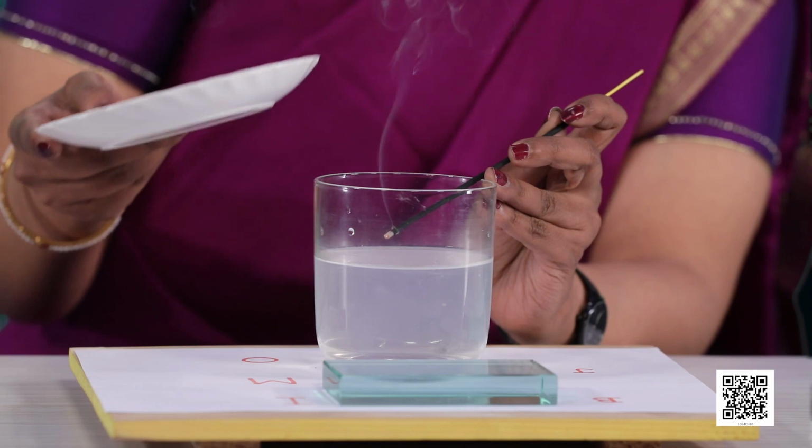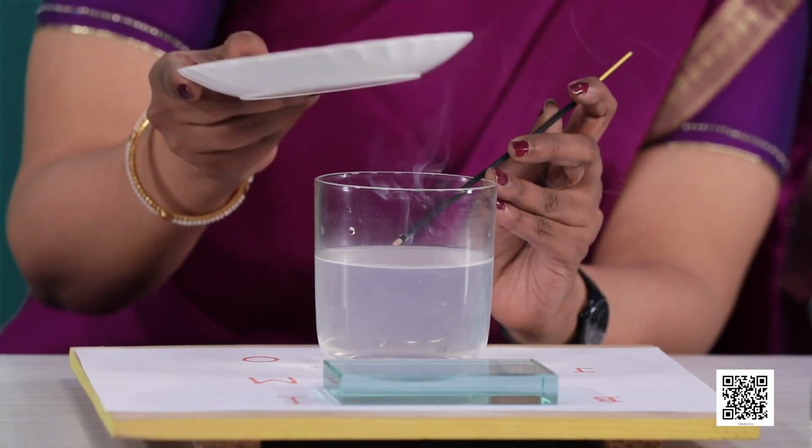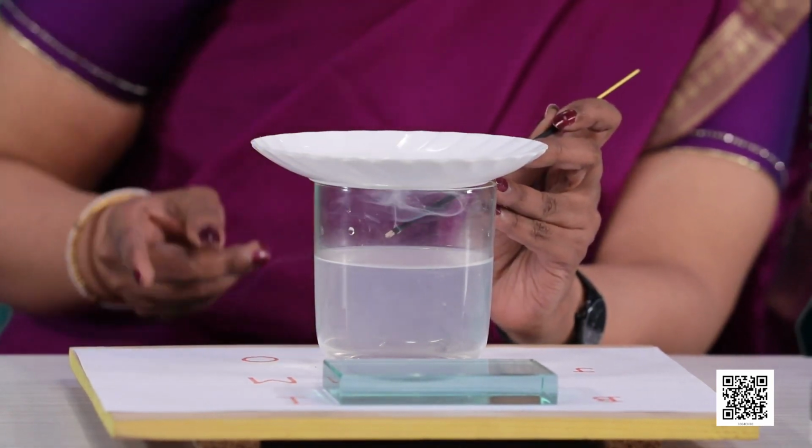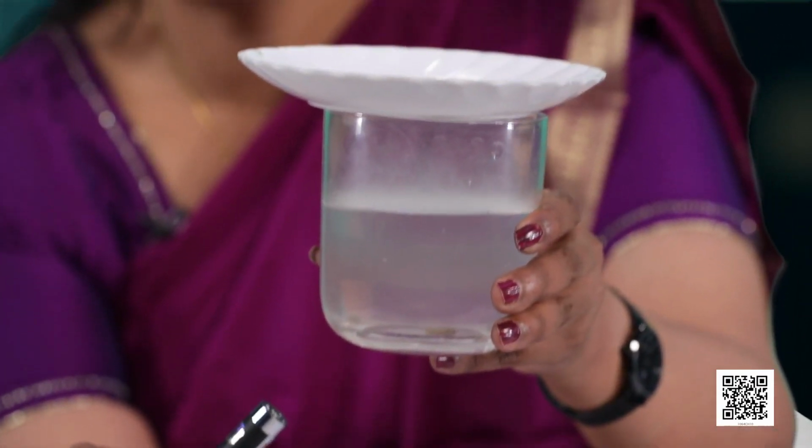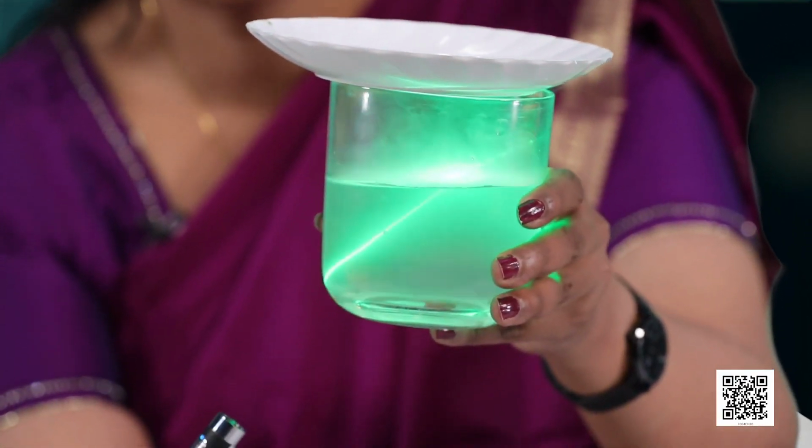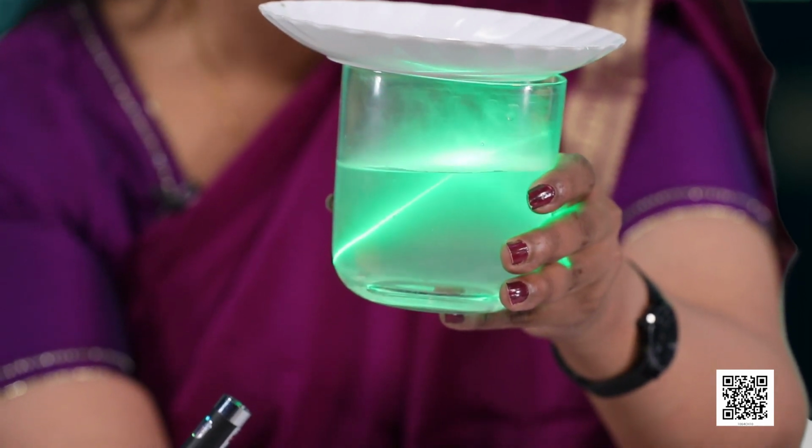Now, let me light up an incense stick so that it becomes smoky in the other half of the container, making the path of the ray visible inside air as well. We will be shining a laser torch and try to observe the path of the ray as it passes from one medium to another.